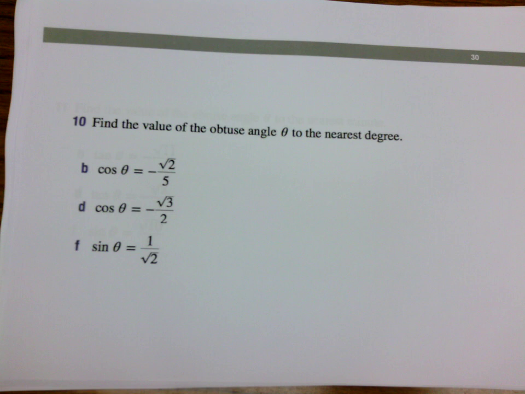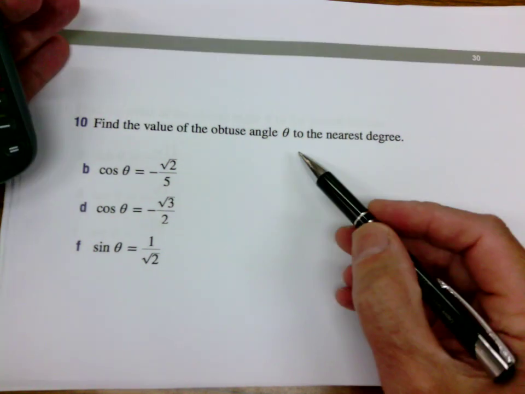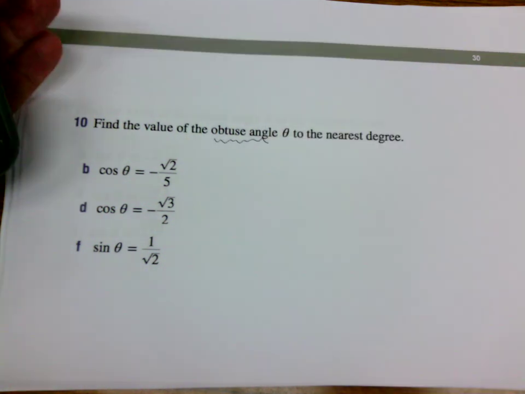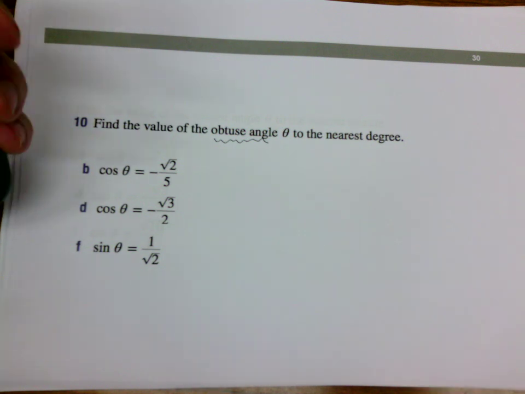Okay, more calculator work. We haven't got to the big result from this lesson yet. We're going to get there shortly, but this is just calculator work. So let's enter this in the calculator. So find the angle. Oh, notice it says the obtuse angle. So I'm expecting my angles to be between 90 and 180, aren't I? And so let's do this on the calculator.